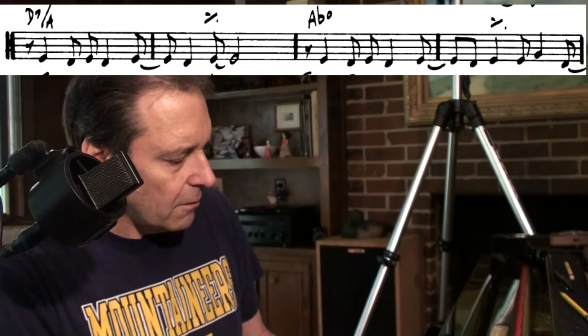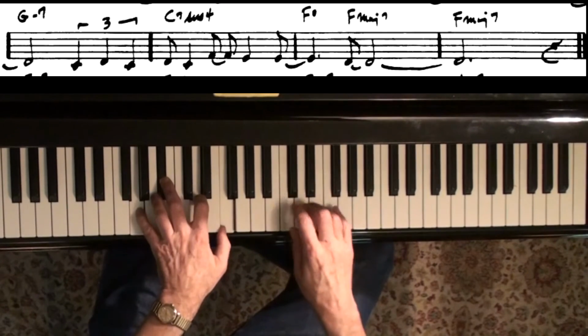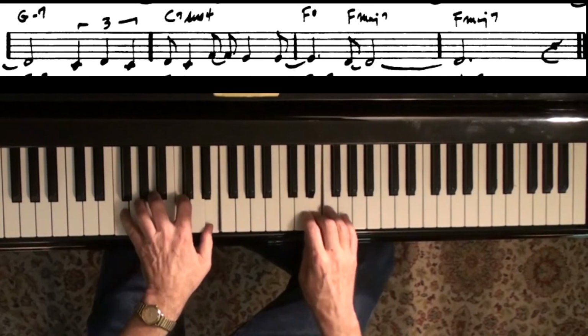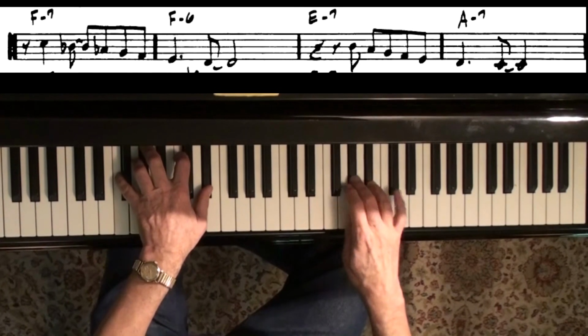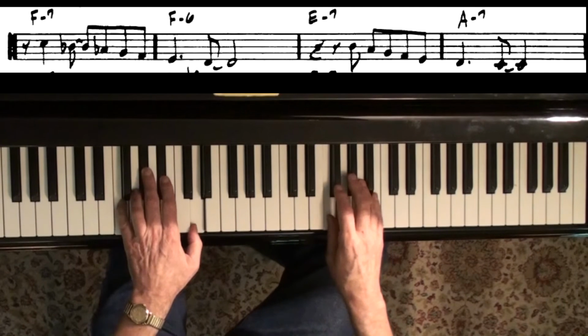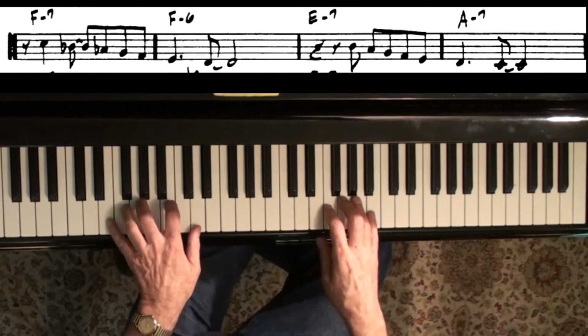Then Aeolian. I'm going to use the song Corcovado to demonstrate Aeolian mode. So in the second half of the song, quiet nights of quiet stars. When you get to this part, all right, right there we have E minor, so we're using Phrygian.